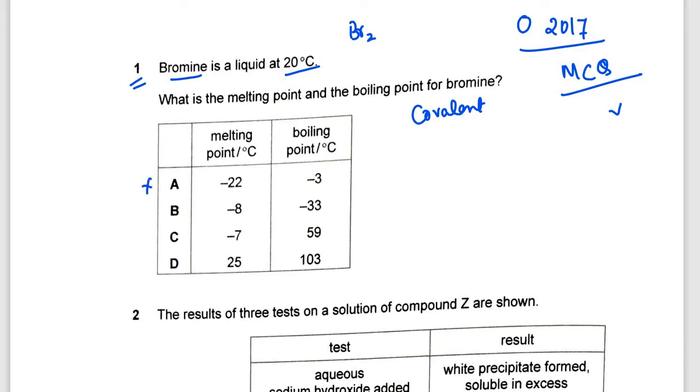A is already gone because as you can see it's minus, so definitely not. So let's do all the options. B, it's minus 8 at melting, and its boiling is also not possible. Now what remaining options do you have? C and D. C is saying melting at minus 7, meaning at minus 7 it is converting from solid to liquid, so it's possible.